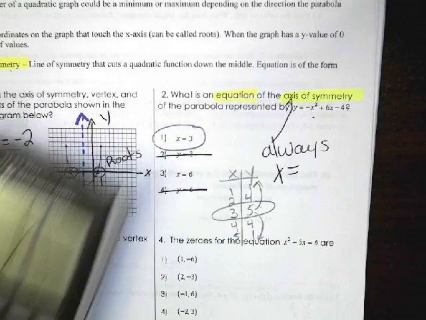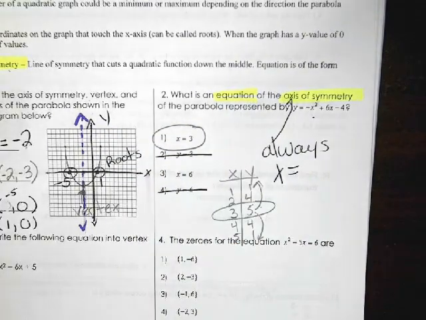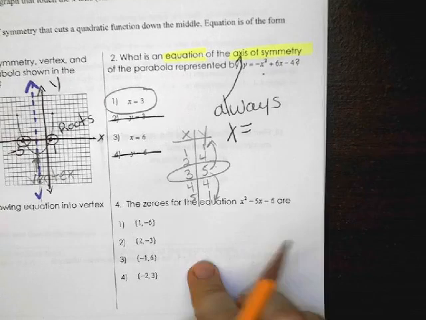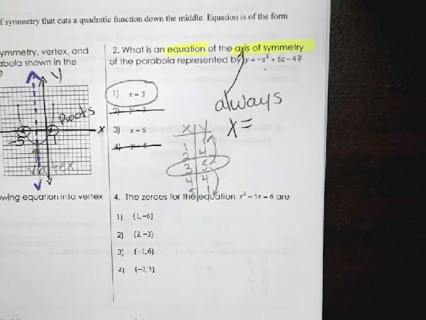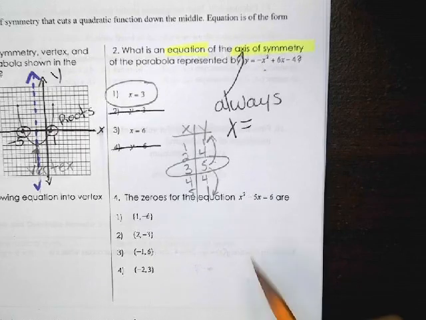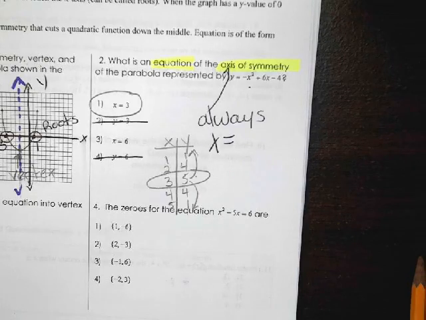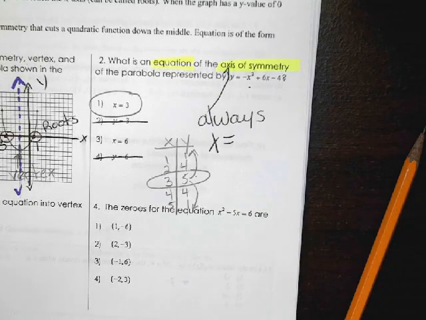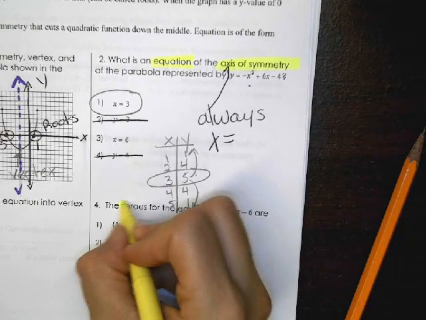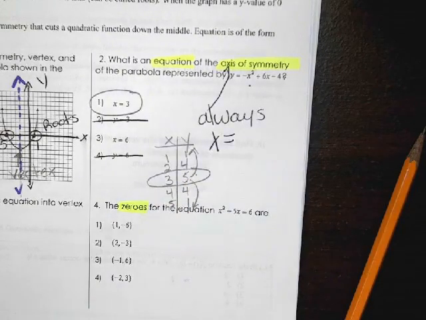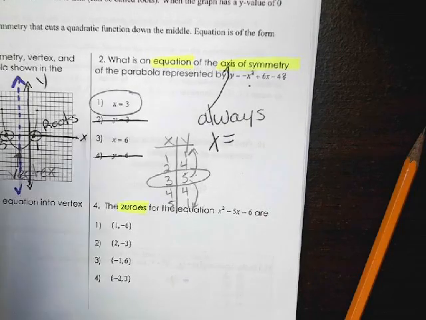Okay. All right, so that was vertex. Okay, I'm going to jump to number 4. We'll come back to number 3 in a minute. Obviously, the key word here is zeros. Yep, you definitely would, Dwayne. You just type in the equation into your calculator.